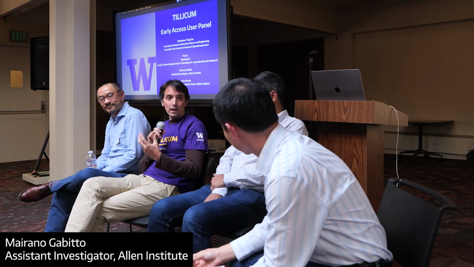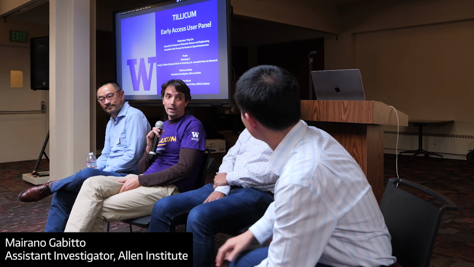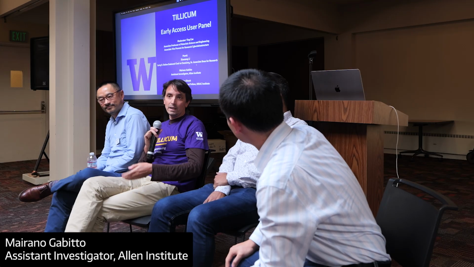Mariano Gavito from the Allen Institute. And I think that the compute power and the particular GPUs that Tillicum offers are great. They are orders of magnitude better than what is available in other clusters, at least at the Allen.